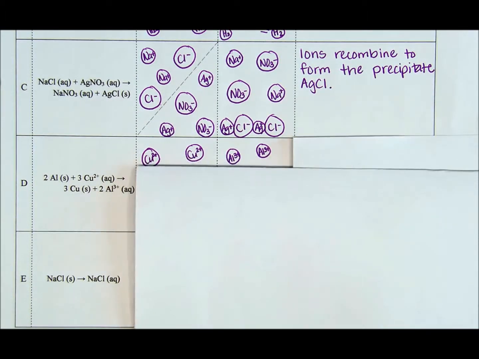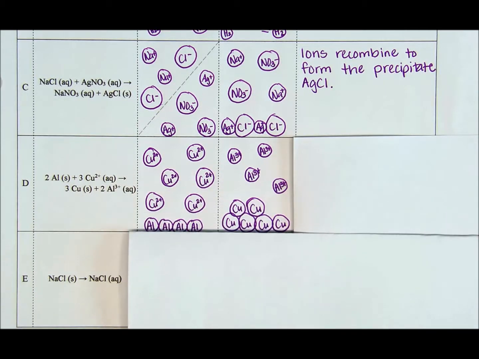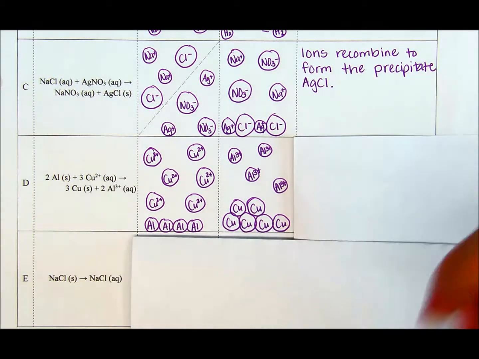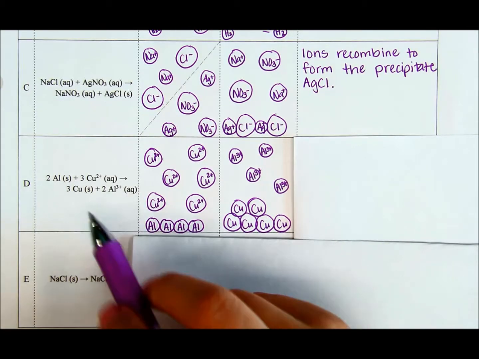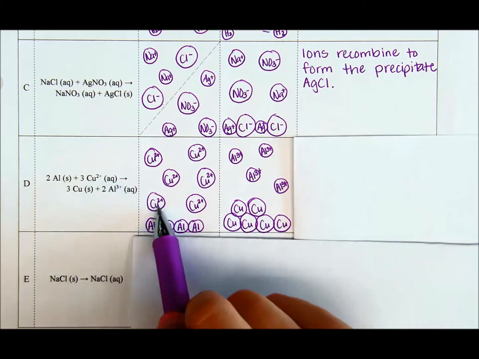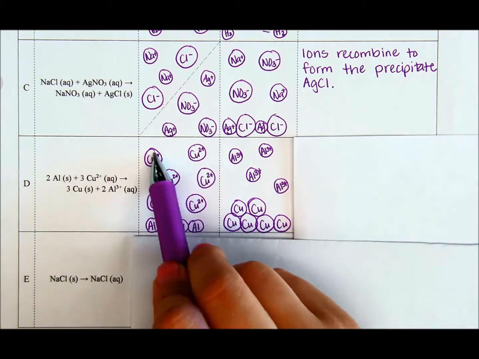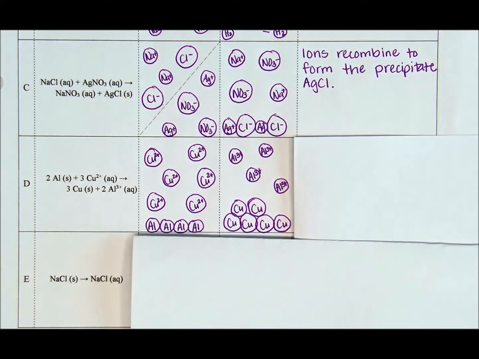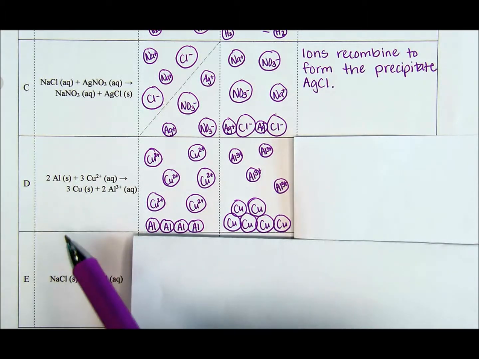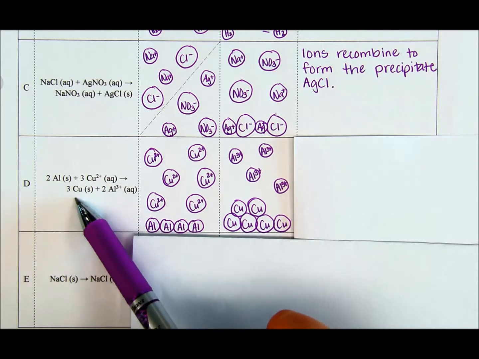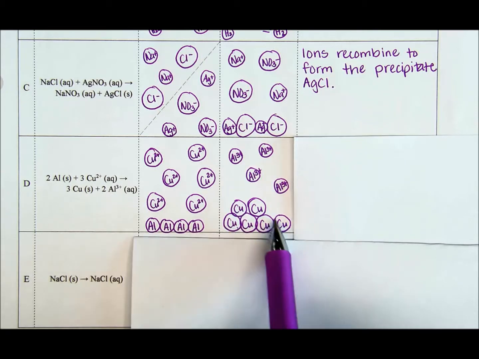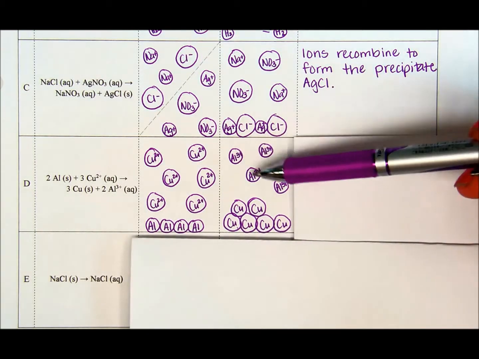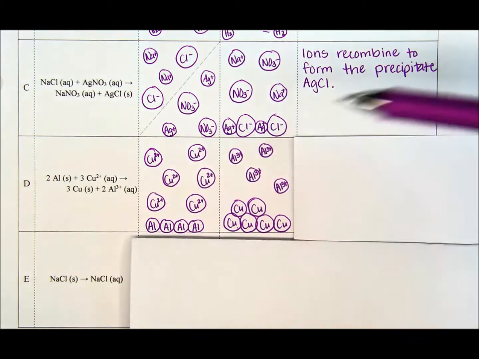Letter D should look something like this. We have our aluminum solid, which I'm drawing as aluminum at the bottom there. And we have our copper ions that are aqueous, so they're up here in solution. Again, I'm not showing the water here, but the water is implied. What happens is these electrons get transferred in a redox reaction, and we're going to be forming our copper solid along the bottom here, and our aluminum ions that are aqueous in solution.